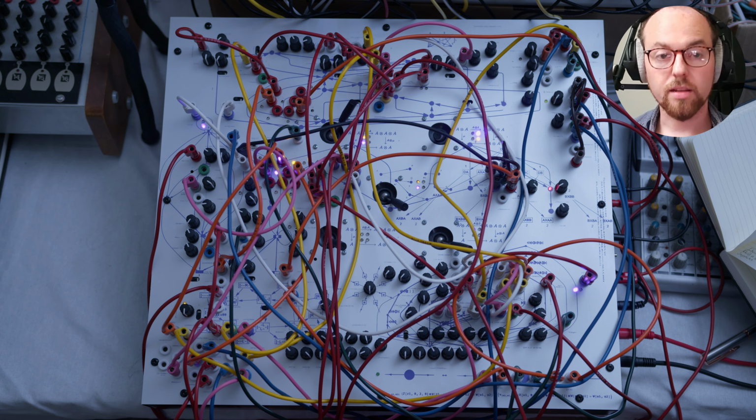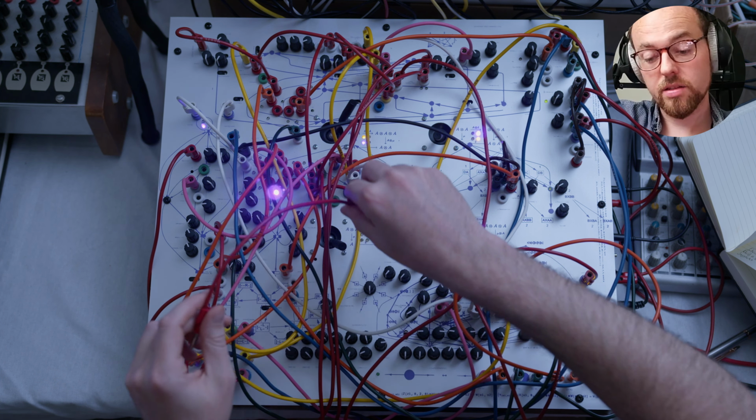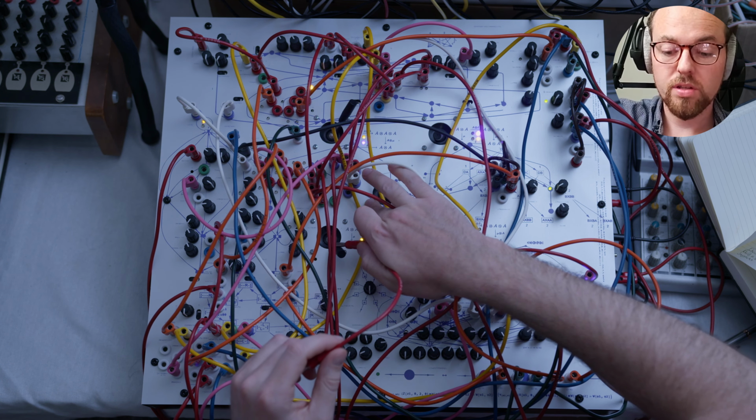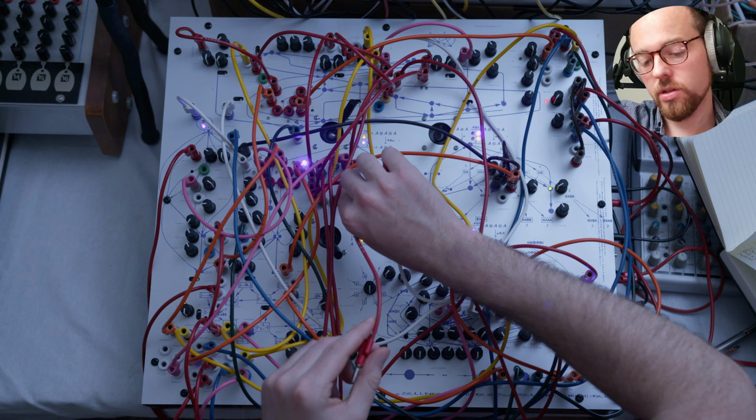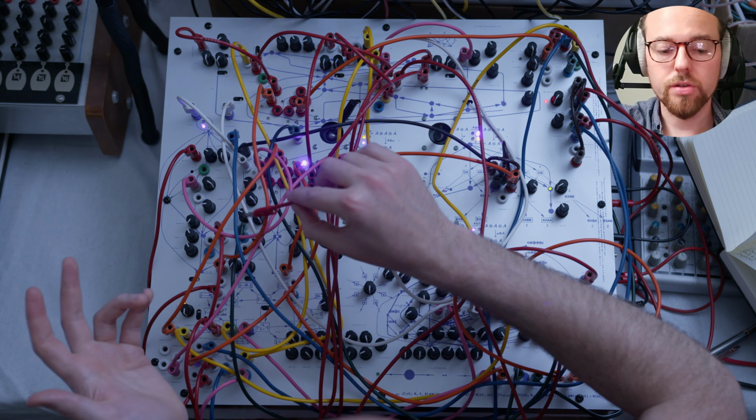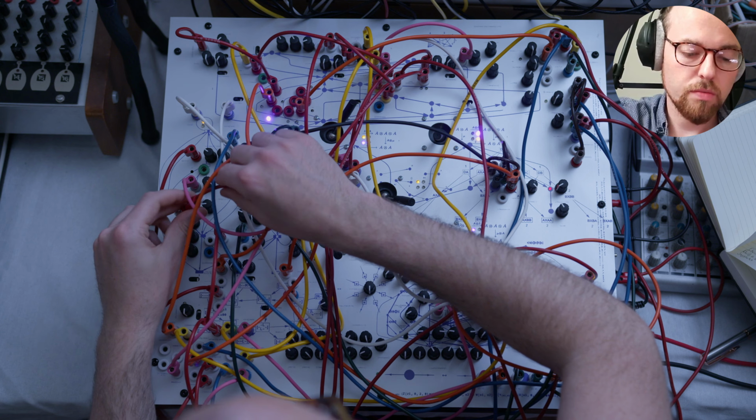I still have 1 joystick left. I'm going to use the X-axis to control the decay of the drum voices and the Y-axis to control the Y input, which is the amount of noise in those voices.